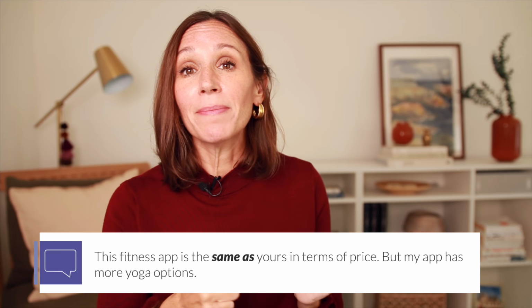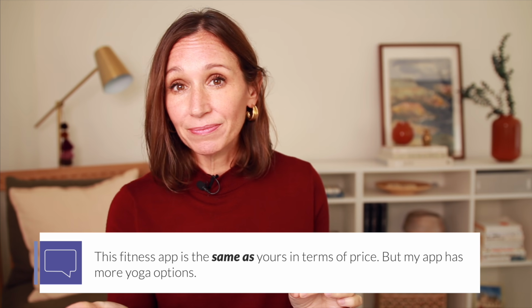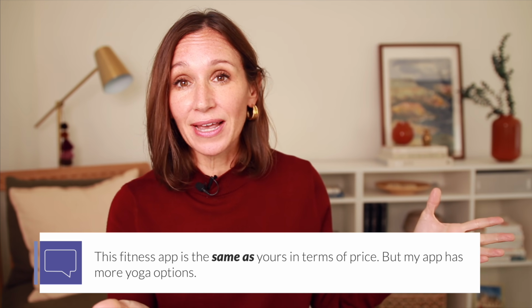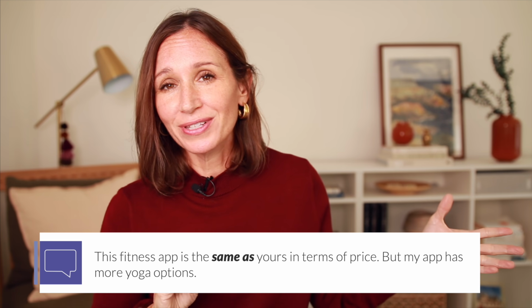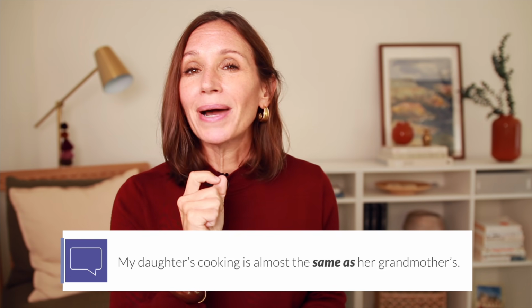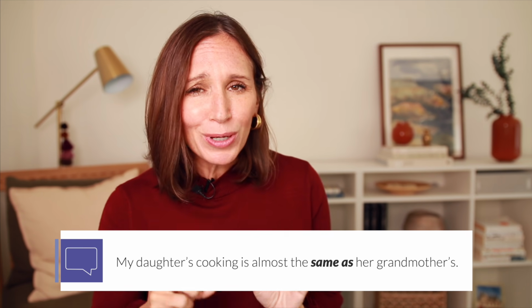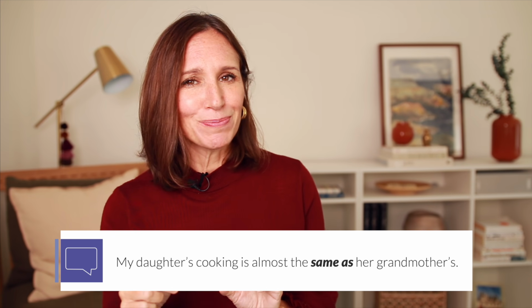Another example, this fitness app is the same as yours in terms of price. So we're paying the same price for a fitness app. I might add, but my app has more yoga options. So my focus there is showing that the price is the same. This fitness app is the same price as yours, but mine has more yoga options. A third example, my daughter's cooking is almost the same as her grandmother's. So here, it's not perfectly equal, not perfectly identical, but almost.